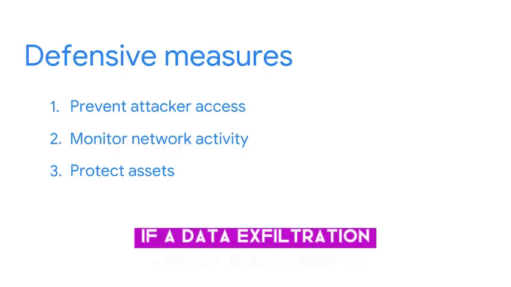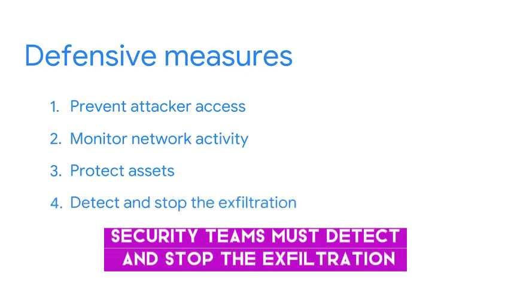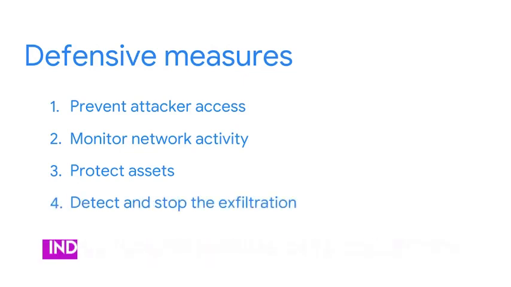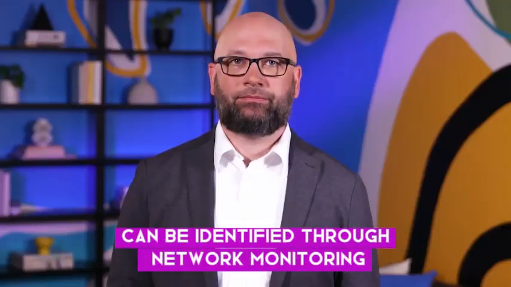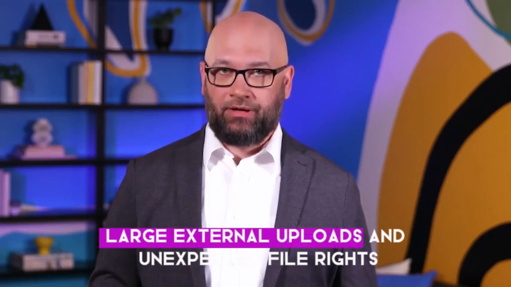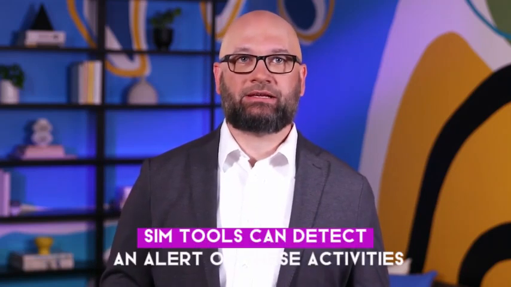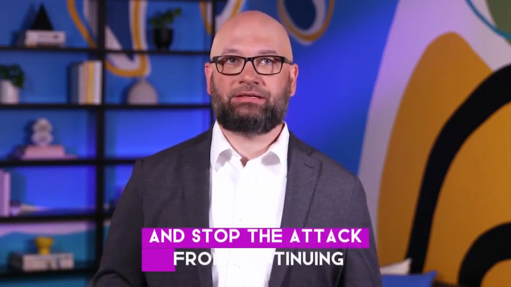Lastly, if a data exfiltration attack is successful, security teams must detect and stop the exfiltration. To detect the attack, indicators of unusual data collection can be identified through network monitoring. These include large internal file transfers, large external uploads, and unexpected file writes. SIEM tools can detect and alert on these activities. Once an alert has been sent out, security teams investigate and stop the attack from continuing.